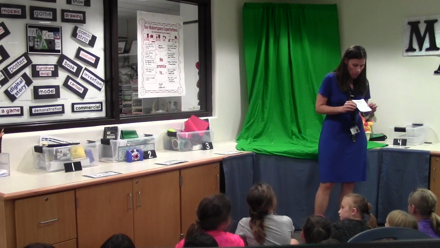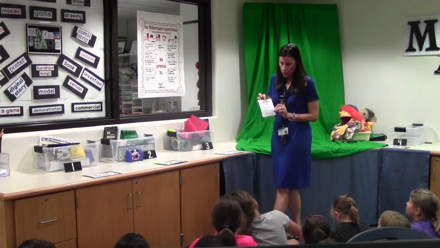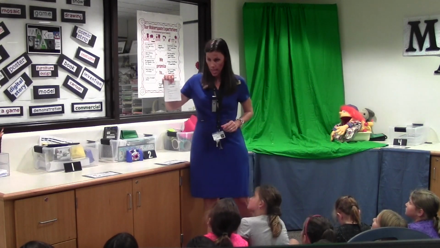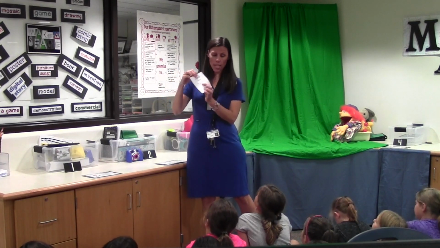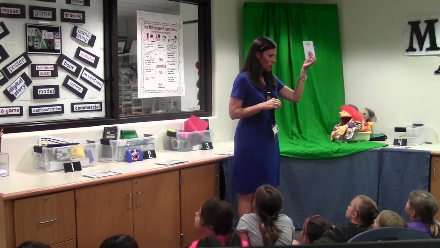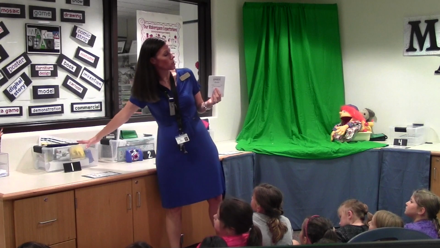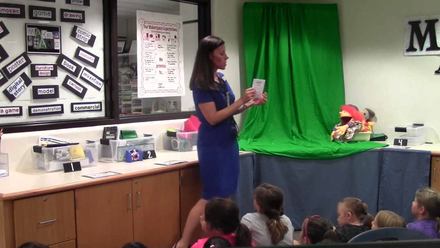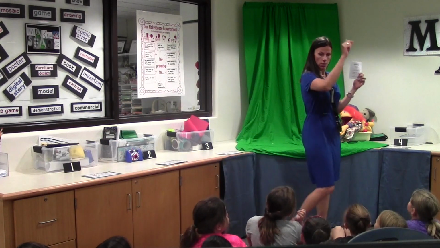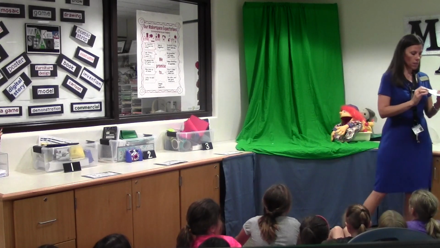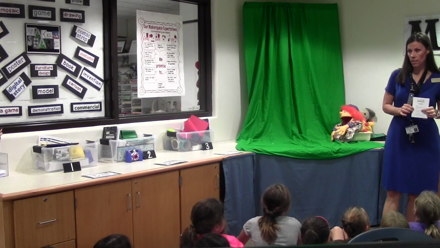When it's time to clean up, what you're going to do is you're going to take a look at your checklist. And on this checklist, first thing it says, are all the materials in the tub? So your job is to make sure everything you use goes back in the tub. After you do that, there's a little box in there. Check it off, okay?